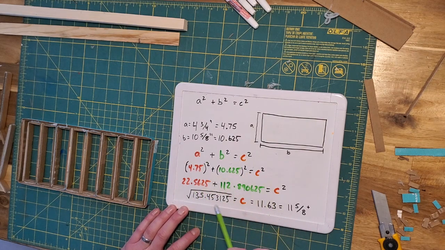I didn't do any rounding whatsoever, because by rounding here, you're going to throw off your final number, and you want to be as precise as possible. Now, we are left with c squared, and we want to get rid of that squared. In order to eliminate that squared, we square root both sides. We're square rooting the c to get rid of the 2, and what we do to one side of the equation, we also have to do to the other.